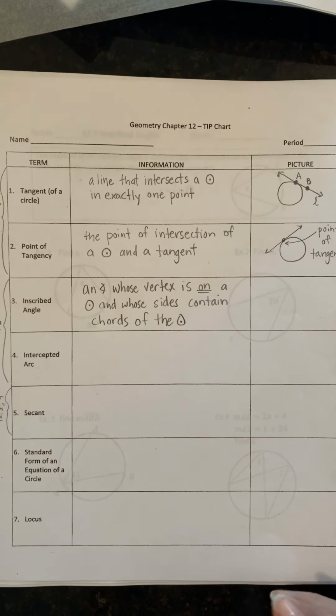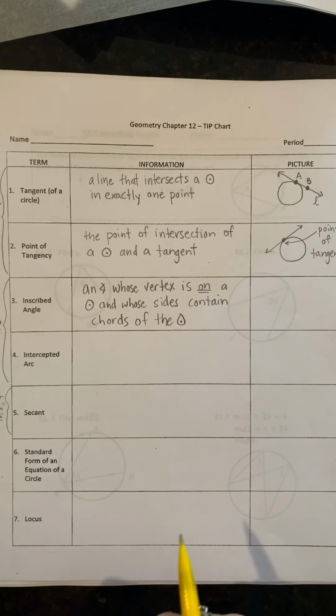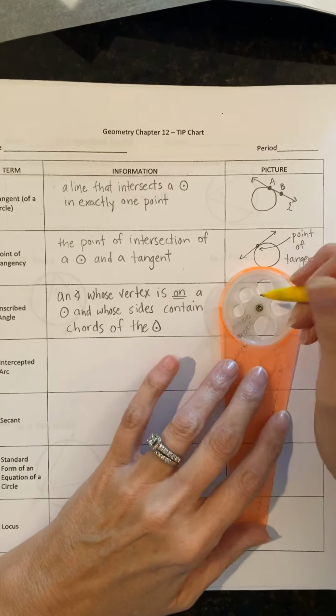So it's an angle whose vertex is on a circle and whose sides contain chords of that circle.